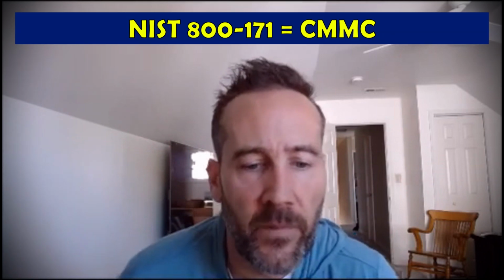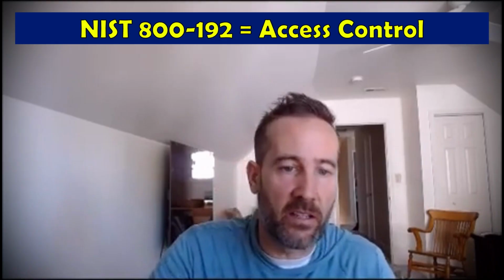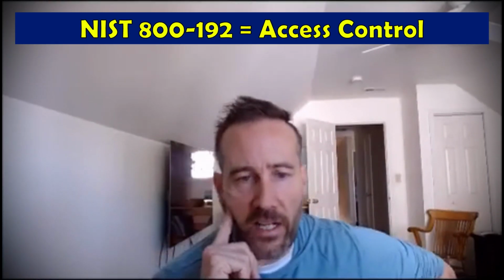Now, 171 is about CMMC compliance. Generally a third party is auditing you, so they're looking through your books and your information. So when I think 171, I think about a nose poking through a book, going through your information to see if you're compliant, looking into your business. So 171 is CMMC.